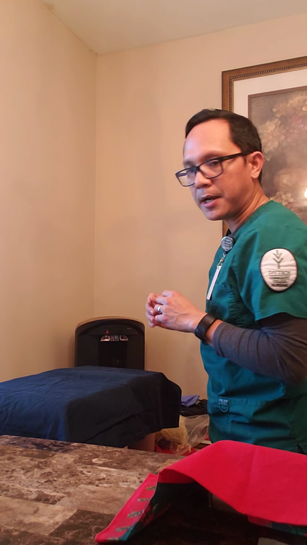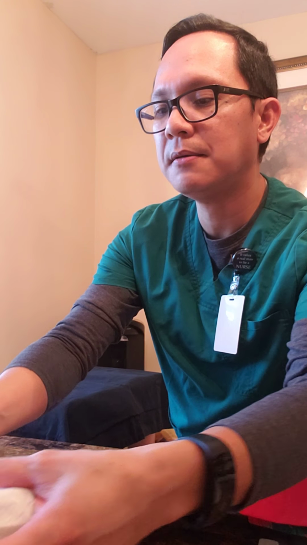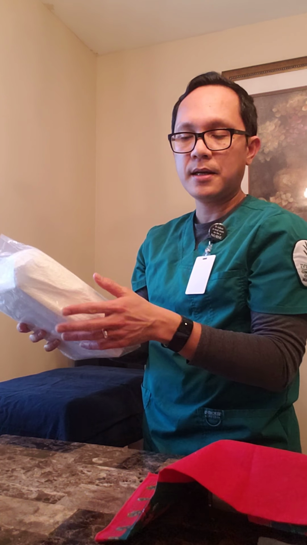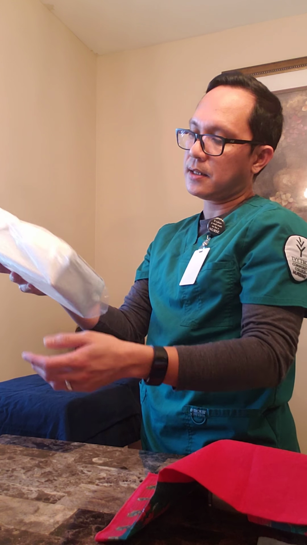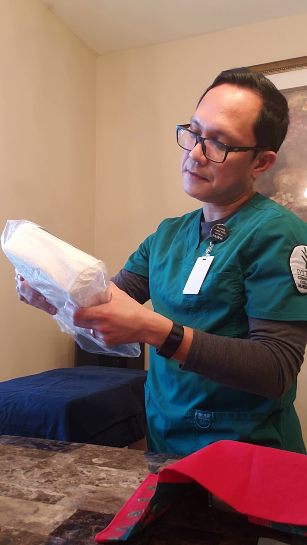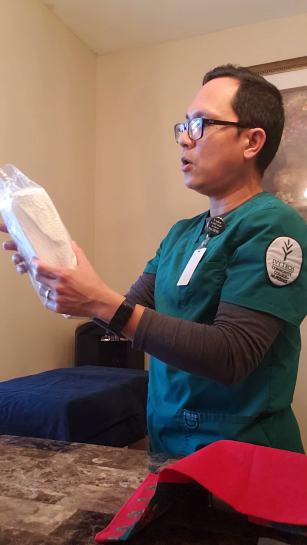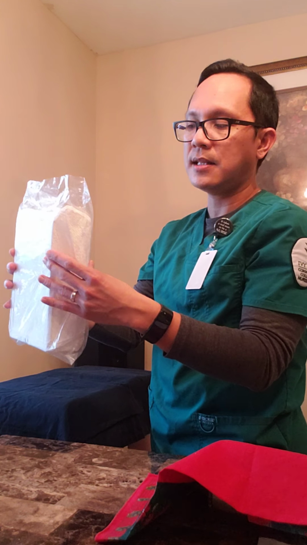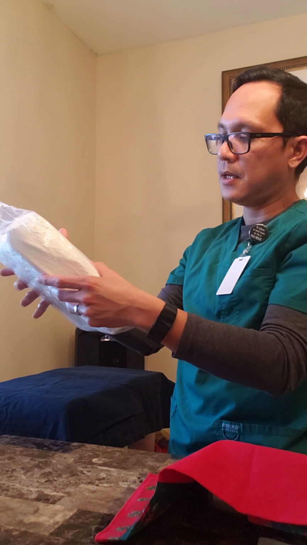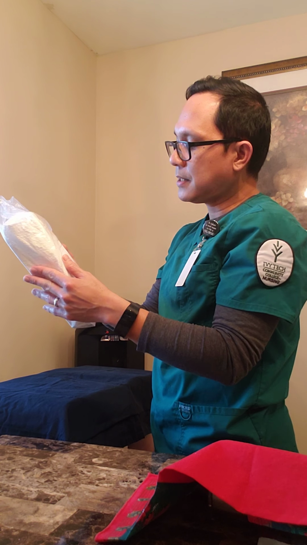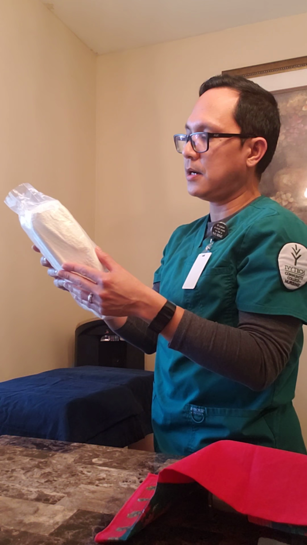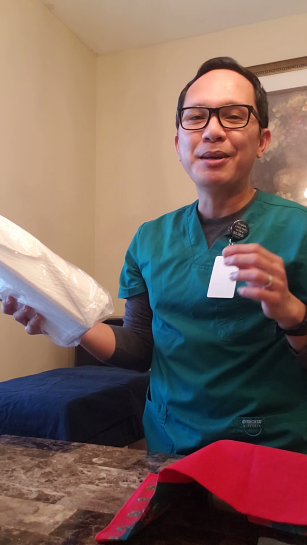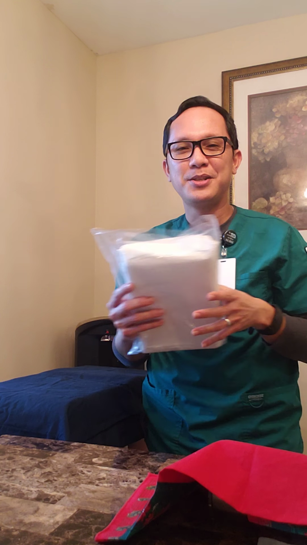I'm going to get the Foley from the storage area, from the clean utility area. Once I get the Foley, I want to make sure I have the correct size. I want to make sure the bag is not open or doesn't have any tears in it, especially since the Foley is a sterile kit, and check the expiration date, just to make sure that the kit is not expired at all. Once I have all the documents and equipment, I'm going to go back to my patient's room.